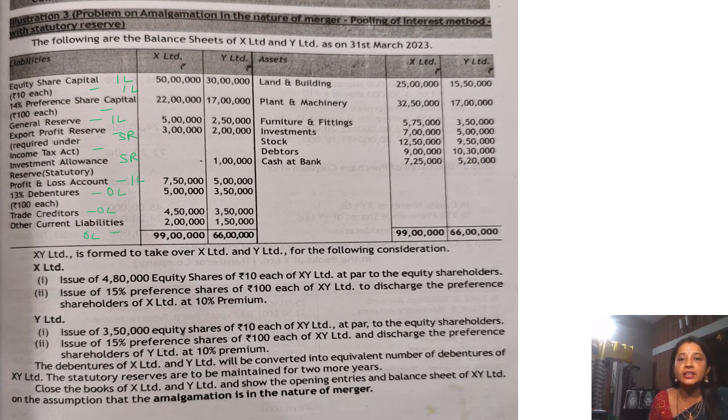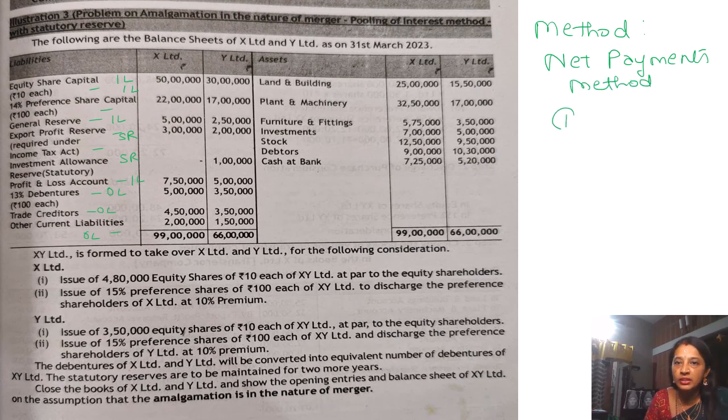So we will be calculating purchase consideration, and the method will be net payments method. Now if it is net payments method, both calculation and discharge will be in one step. Step 1 and step 2 will be combined. Calculation and discharge both will be there in the single step. The debentures are converted into equivalent number of debentures.